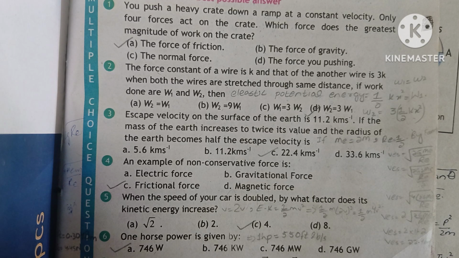Students, as we have discussed in this chapter, whenever we push the crate, the forces involved are the frictional force, normal force, force of gravity, and the external force that we apply to push the crate. So the question is, which force will be the greatest in magnitude? Definitely, whenever we push the crate, there will be friction between the crate and the ground. So the greatest force in magnitude will be the force of friction.